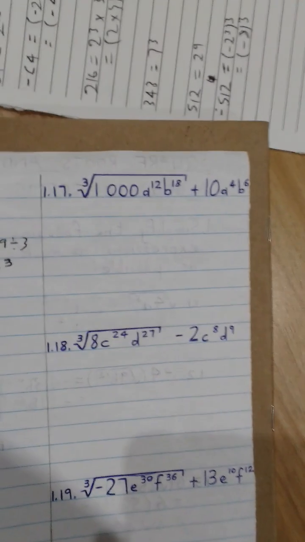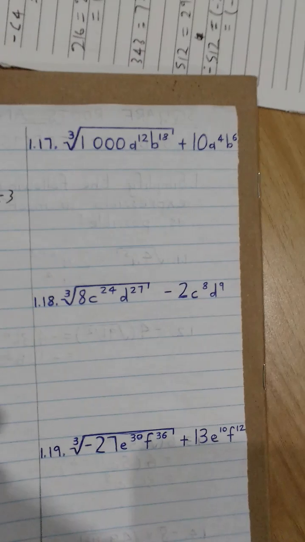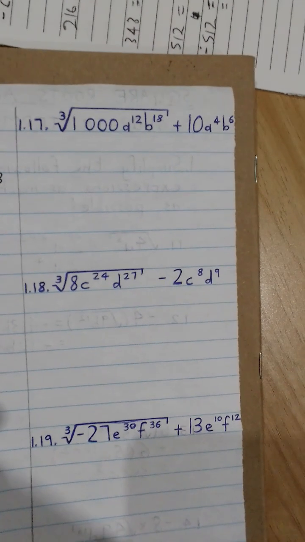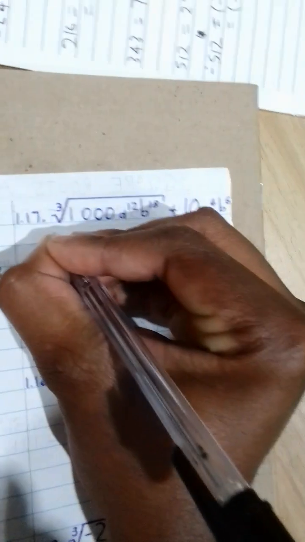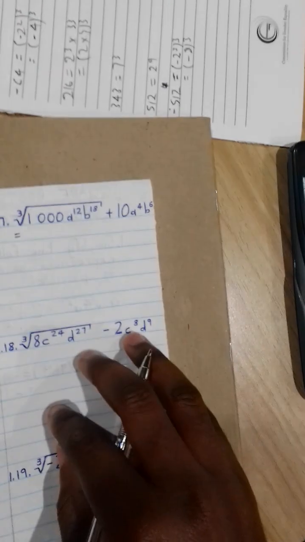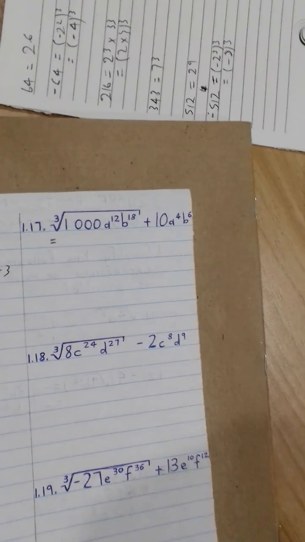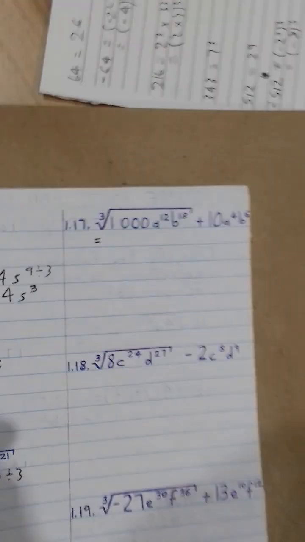1.17, the cube root of 1000 a to the power of 12 b to the power of 18 plus 10 a to the power of 4 b to the power of 6. Cube root of 1000 is, how can we write 1000? It's 2 to the power of 3 times 5 to the power of 3.